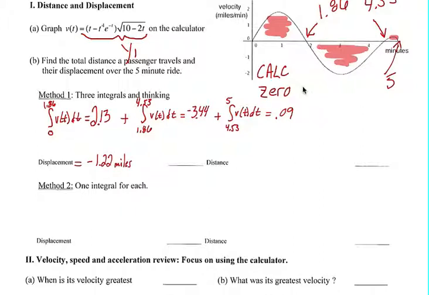And if we're doing distance, that's going to be equal to the 2.13 plus positive 3.44. Distance is always positive, plus the 0.09, and we should get 5.66 miles, right? So that's method one. Method one, cut it into its three pieces and then build the displacement and build the distance, paying attention to the positive and the negative.